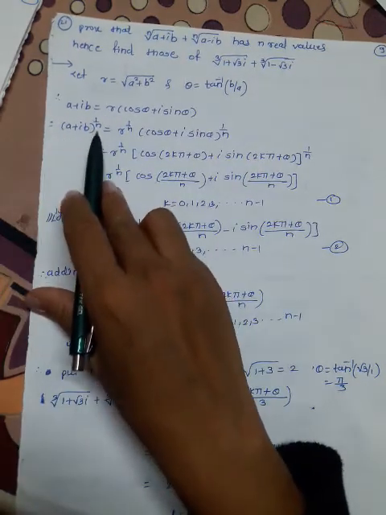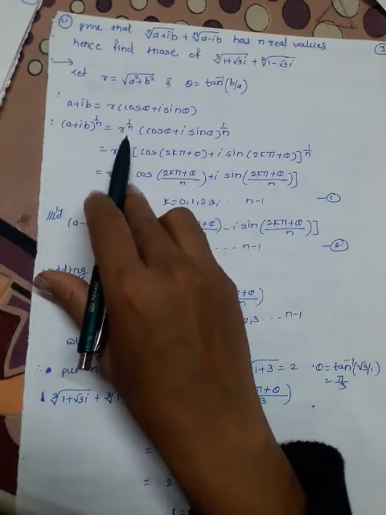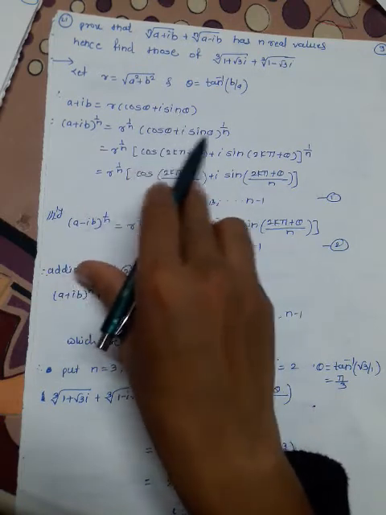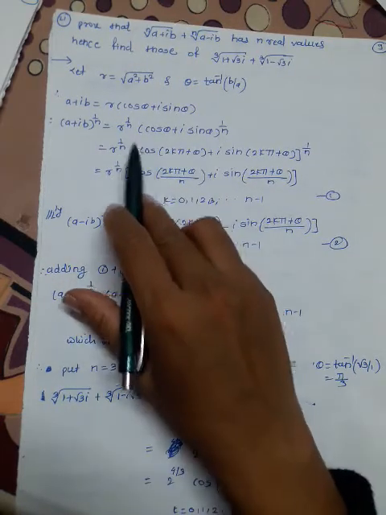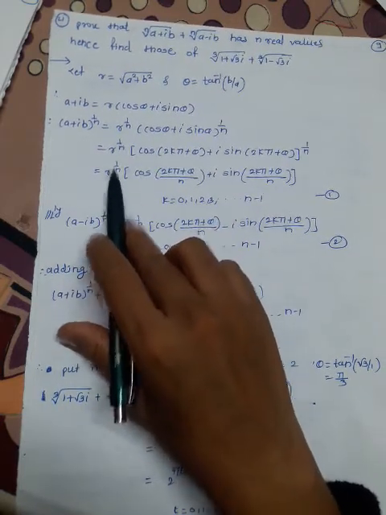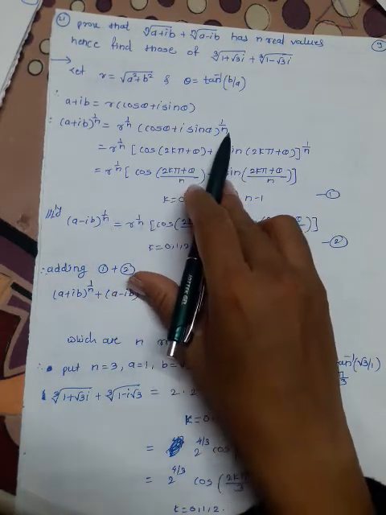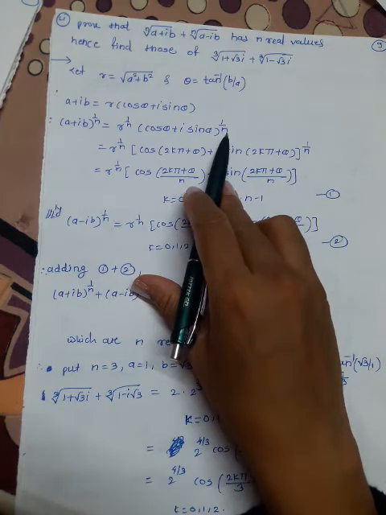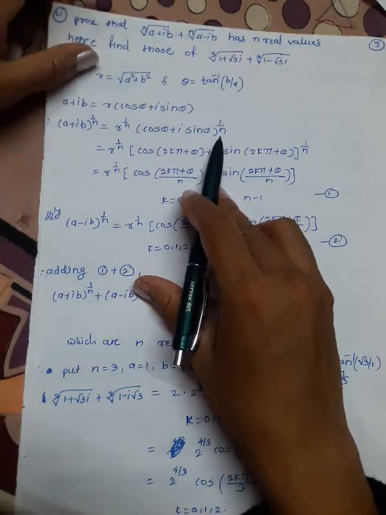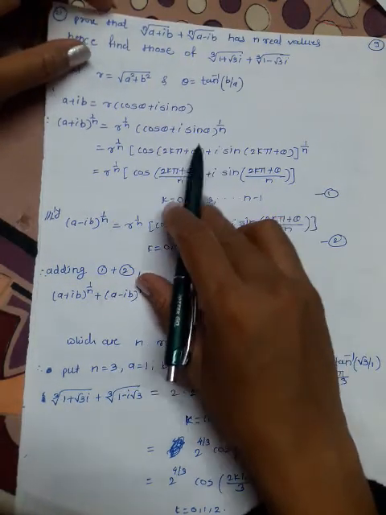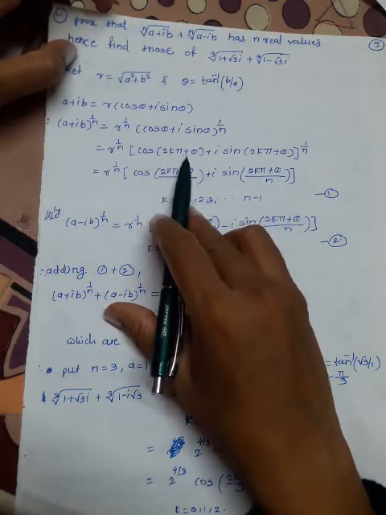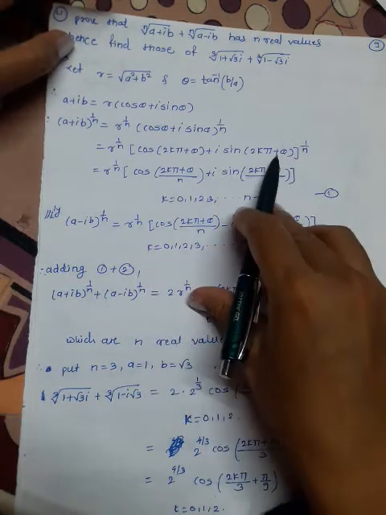Therefore a plus ib raised to 1 by n becomes r raised to 1 by n into cos theta plus i sin theta raised to 1 by n. Keep r raised to 1 by n as it is because it is a constant. Now here we want n roots. To find n roots, we have to use De Moivre's theorem. Therefore add 2k pi to this angle and then take n inside to the angle.